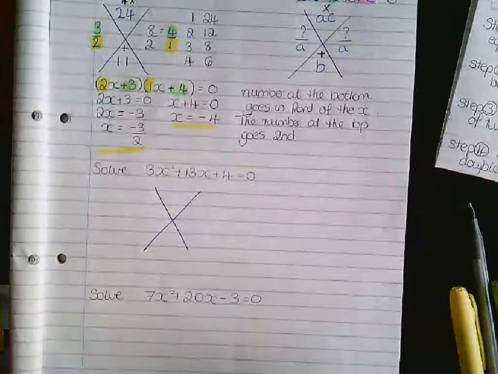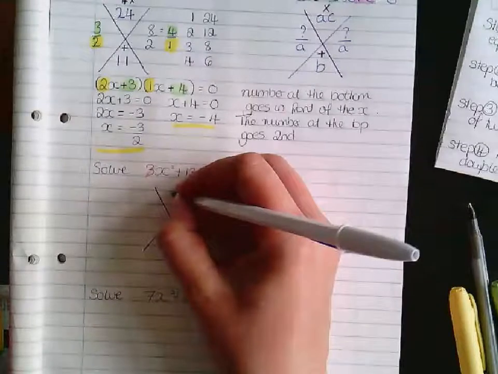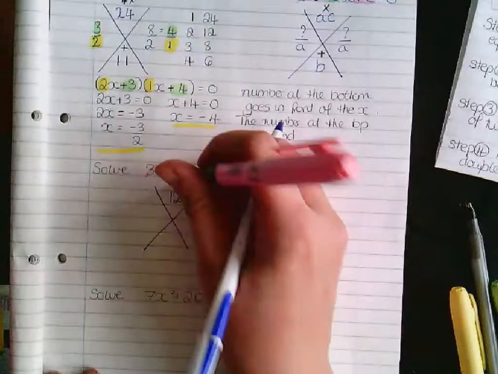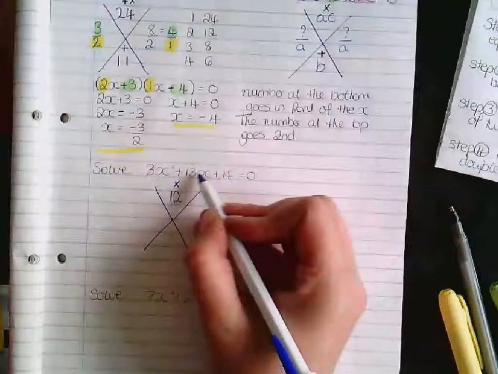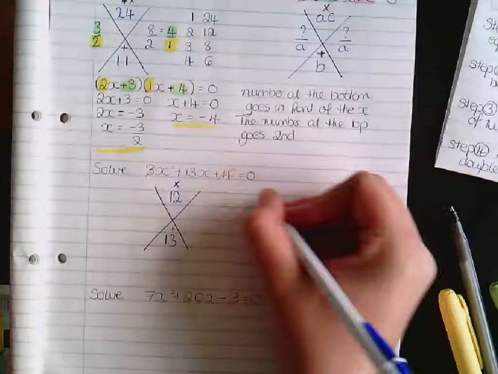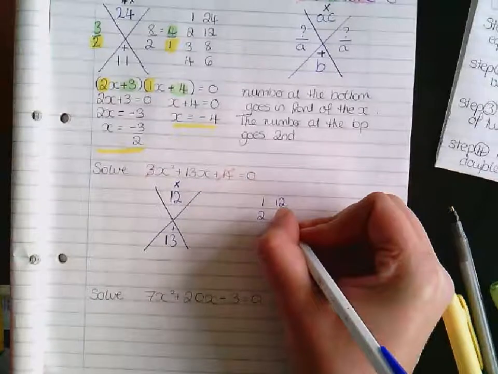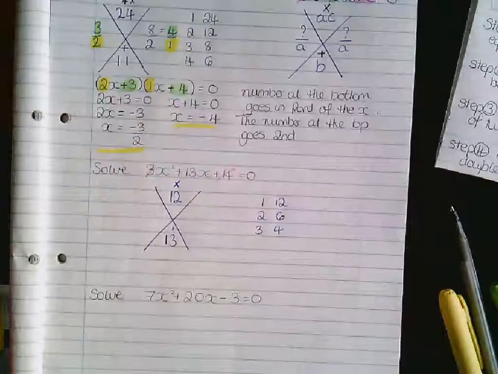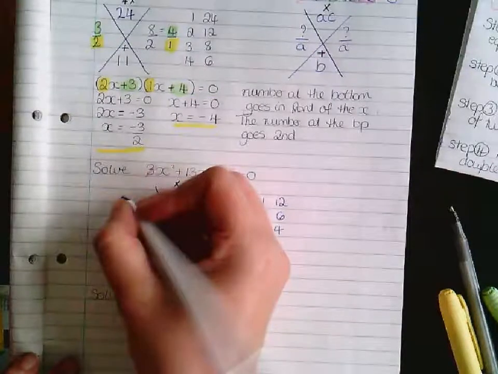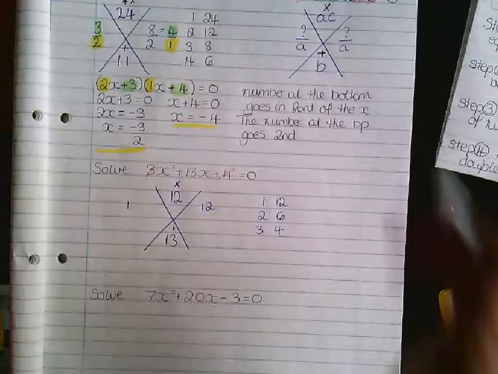All right, first of all, at the top, a times c, 12. And this is what I'm going to be multiplying to get. And here, my b goes at the bottom, 13. Okay, numbers that multiply to make 12 are 1 and 12, 2 and 6, 3 and 4. Which one of those gives me a 13? Top one, 1 and 12. Okay, so we've now got the question marks.